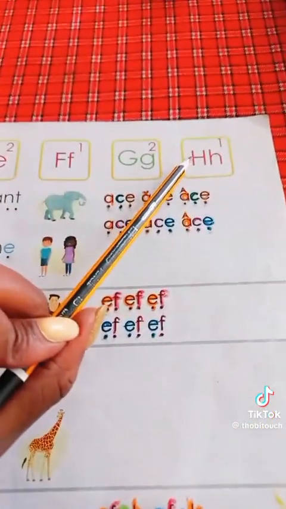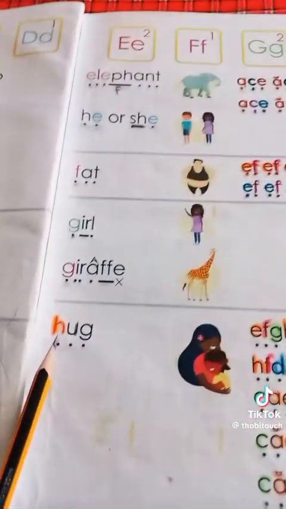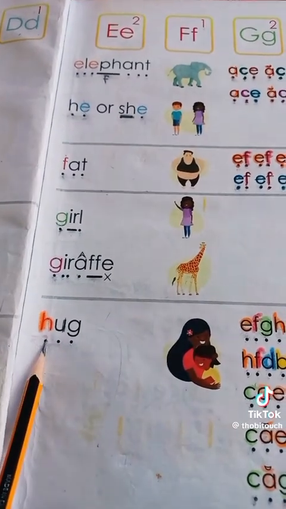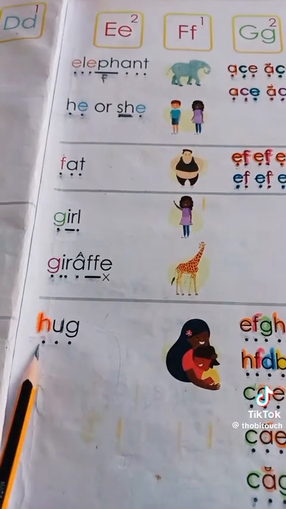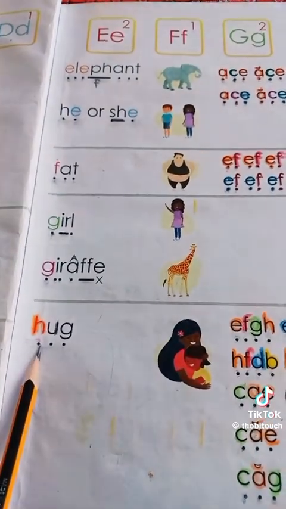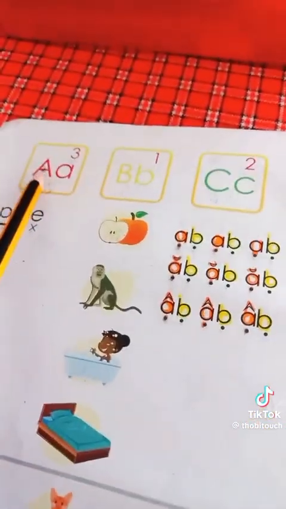And then we have the letter H, which only makes one sound, and the sound is H, like in the word hug. H for hug. Okay, so now we have covered all the sounds from the letter A all the way to the letter H.